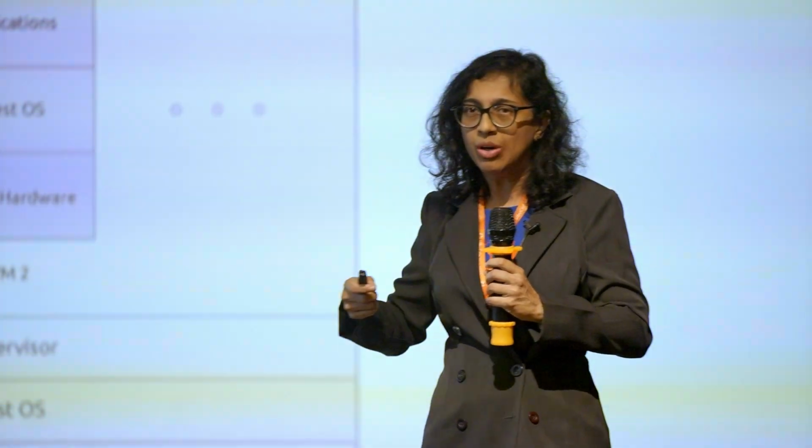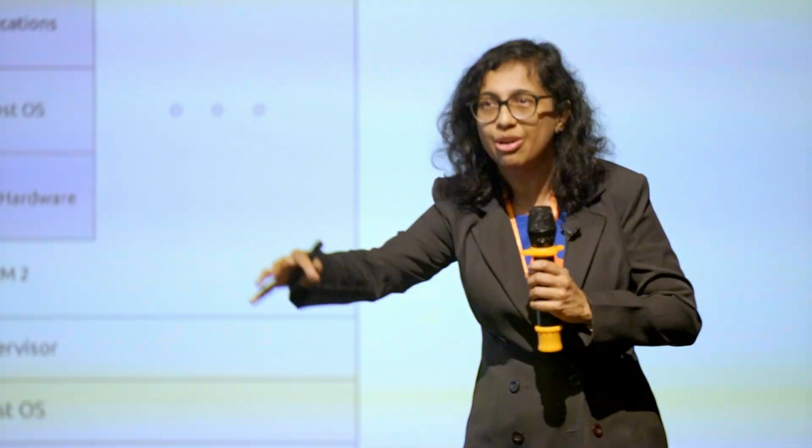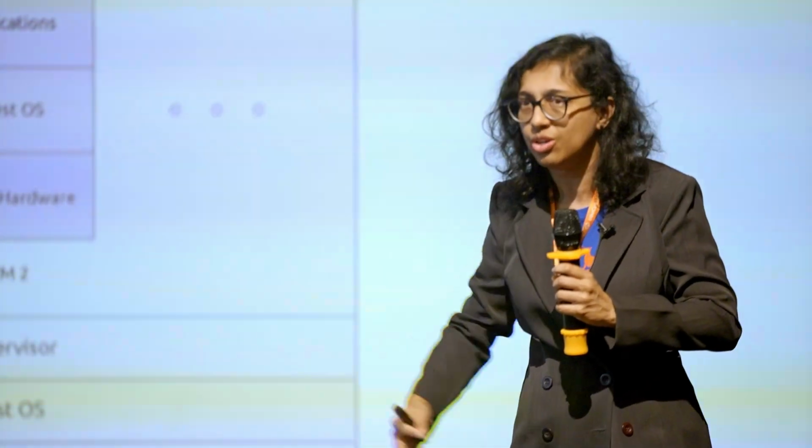And the bigger problem, once the machine goes out of your hand and you want to use the cloud, it goes into this cloud, then suddenly everything is out of your hand. The whole hardware is the cloud's hardware, and they control everything.